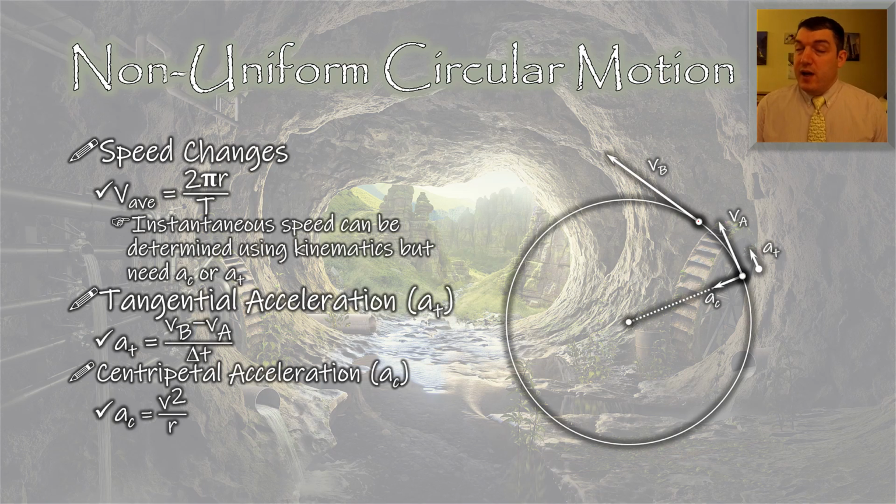However, the one thing that hasn't changed is the centripetal acceleration. It's always v squared over r. Whether it's uniform or non-uniform doesn't really matter. But the big difference here is that unlike uniform, where the centripetal acceleration is constant, in non-uniform the centripetal acceleration is instantaneous. It depends on where you are. So you have to know the instantaneous speed or velocity, since the radius is constant, to find the centripetal acceleration.